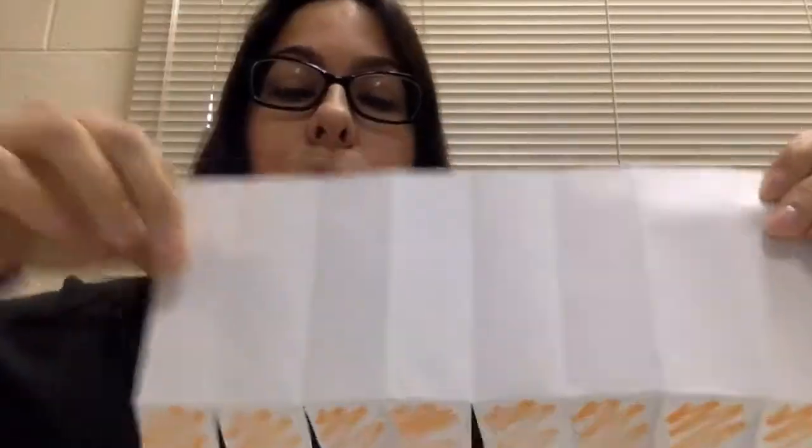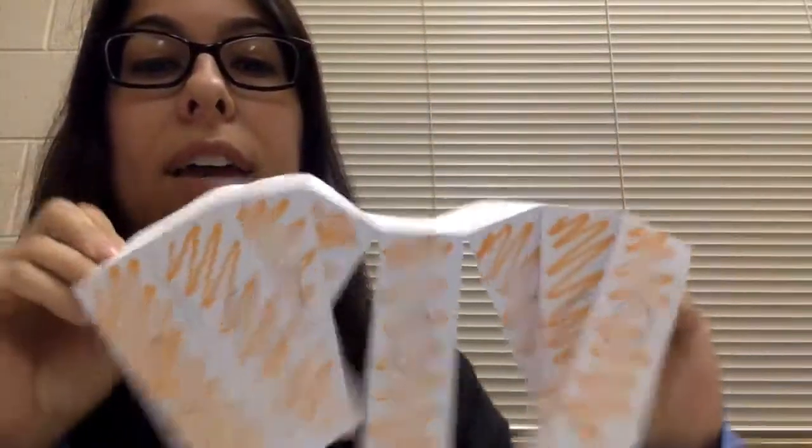So when you're finished, you will have the cuts that look like this. So this will be intact up top, and this will look like kind of like a fringe on the bottom.